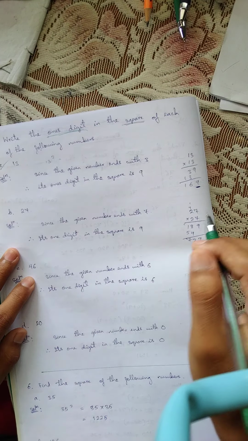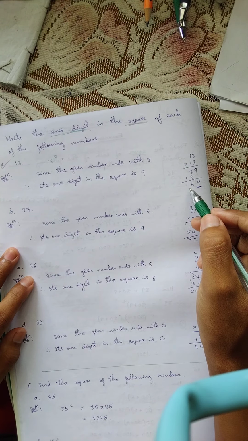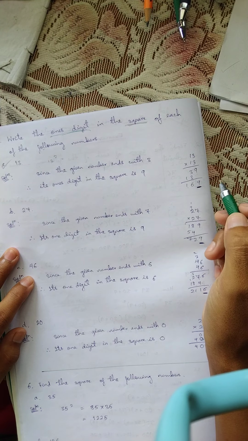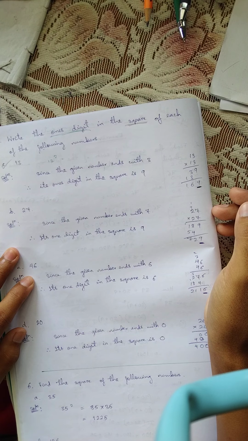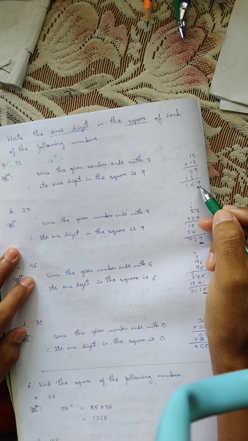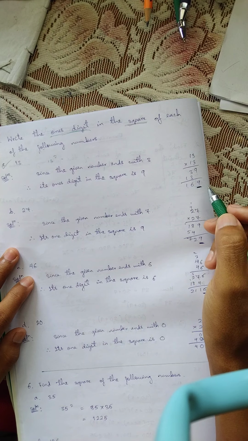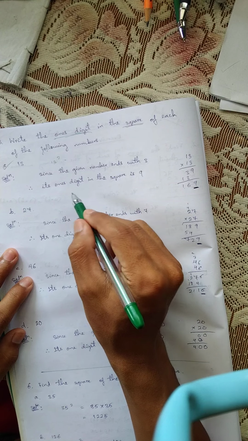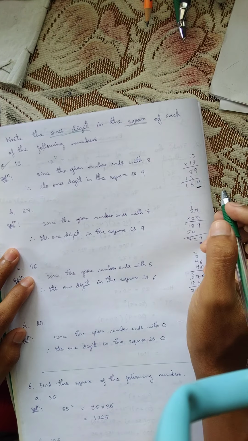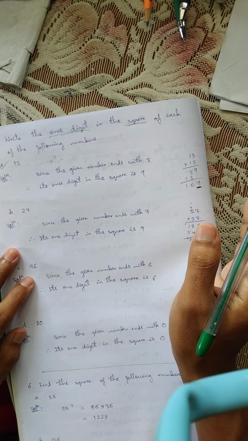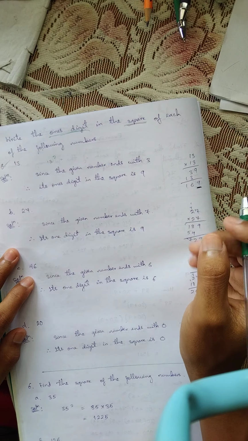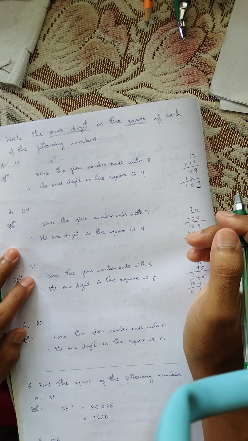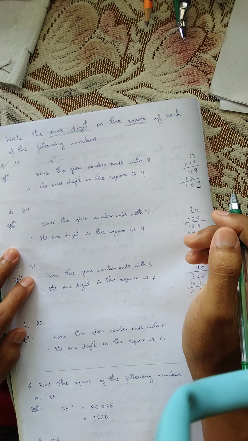Now for the ones digit in this case, after we multiply 13 by 13, we get 169. Starting from the back number, we have 9. So this 9 will be the ones digit in the square of 13. For this one, we just have to multiply the number twice, then pick the ones digit of its total.